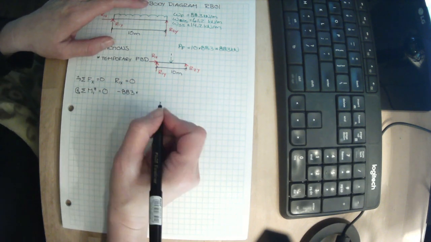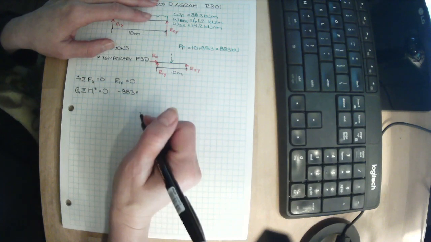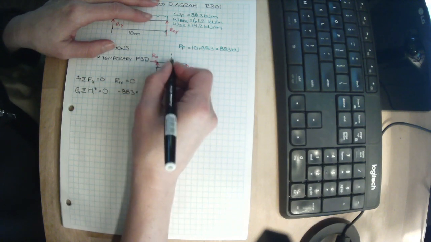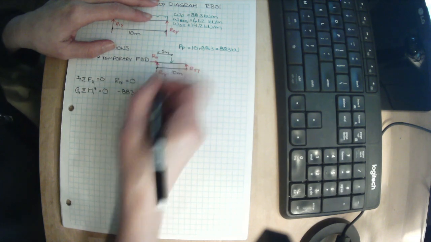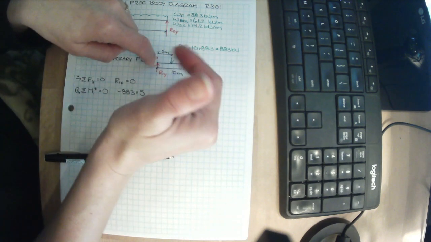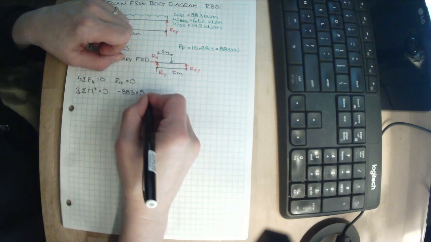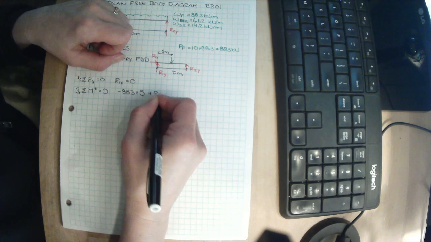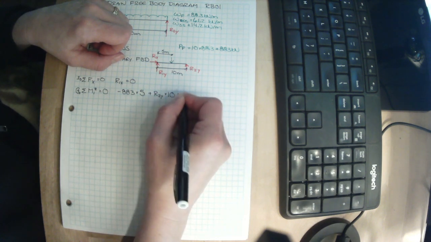883. And to be a moment, you need a force times an eccentricity or a distance. So this is 5 meters. All right, put our thumbtack here. R2y causes it to spin in that direction, which is positive. So plus R2y times 10.